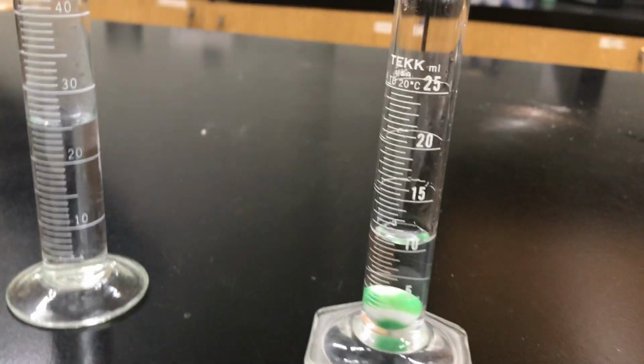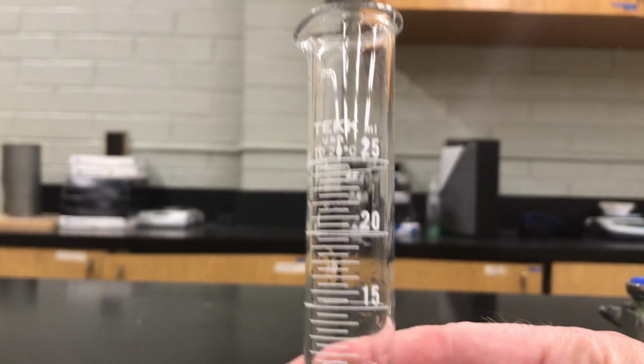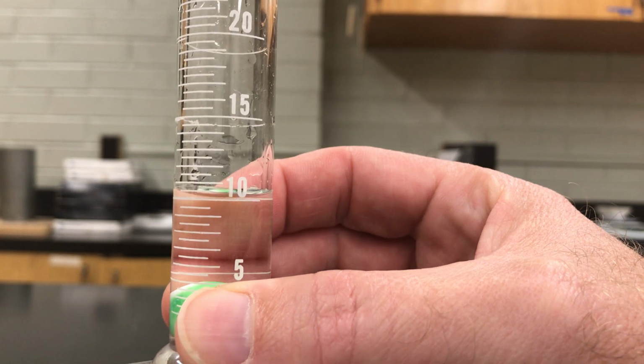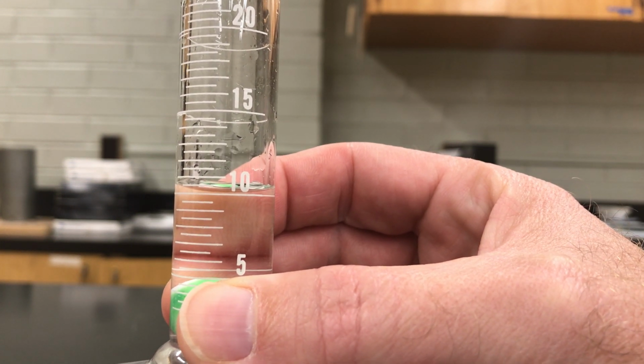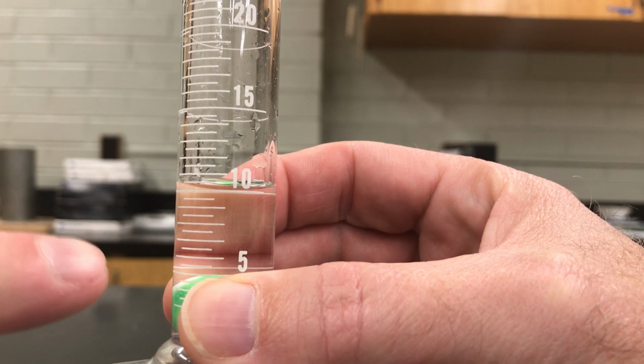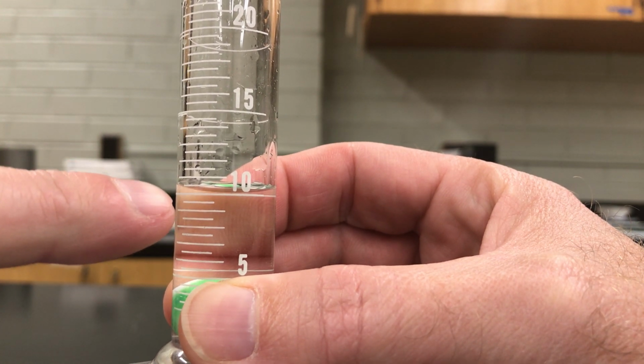I'm going to drop this in. I'm going to try to drop it slowly so that it doesn't break the glass too. Now you'll notice that went up. Okay? And we want to look for the bottom of that meniscus. Sometimes you have to do a little bit of an estimation. It looks like we're at 10 milliliters right here.